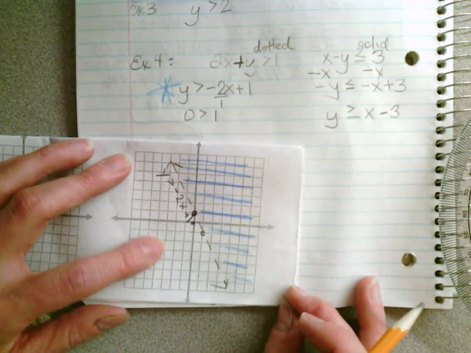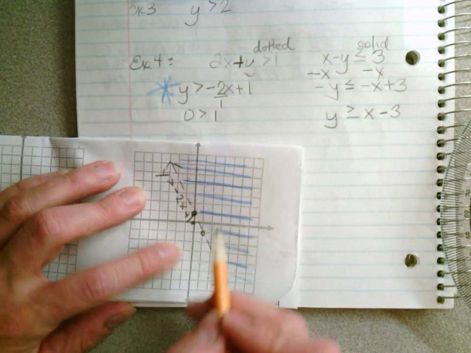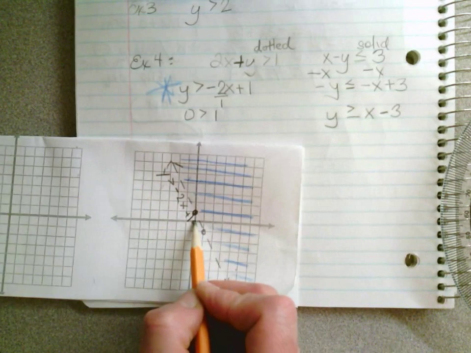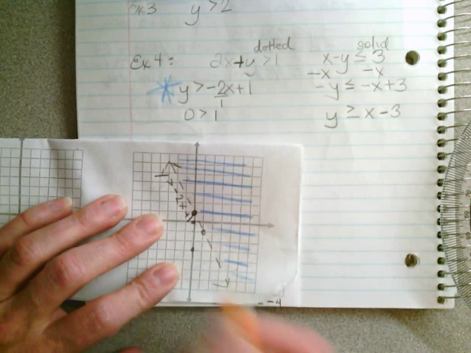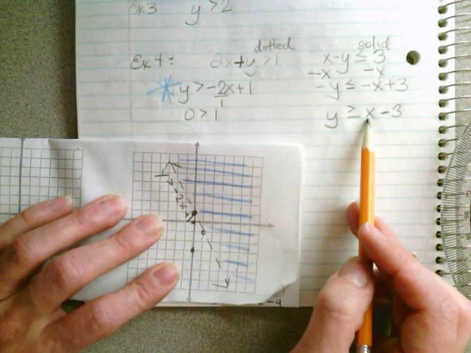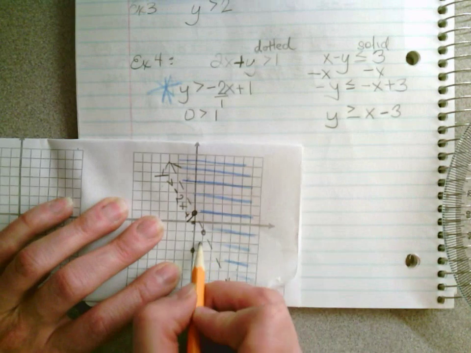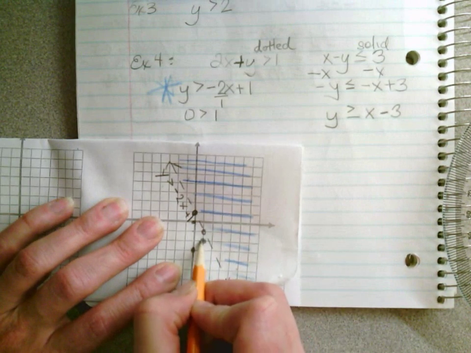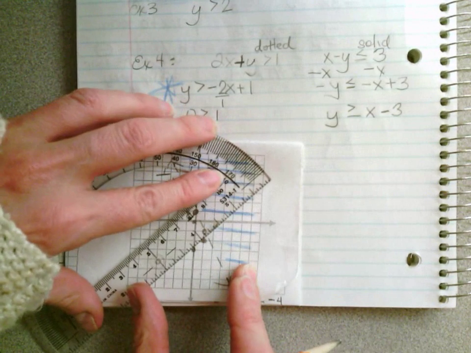Now we're going to do the other one. The y-intercept is negative 3, which is right here. Slope is 1, up 1, right 1, up 1, right 1. Solid line because it's also equal to. You guys following with me here?